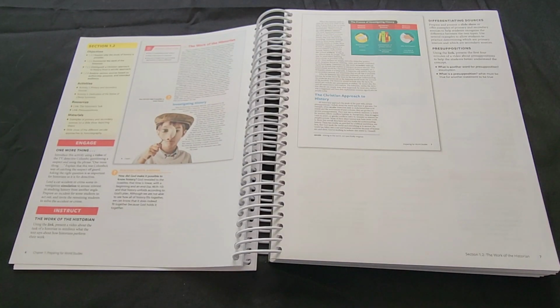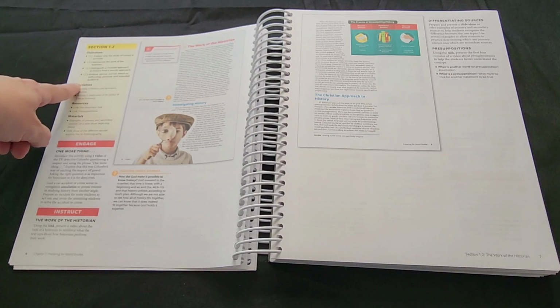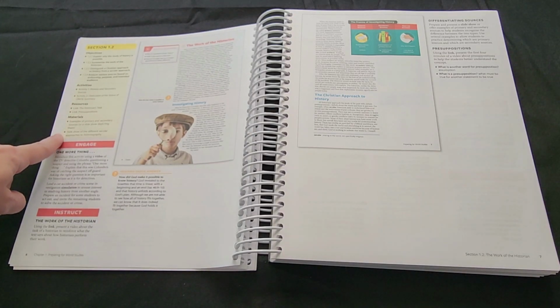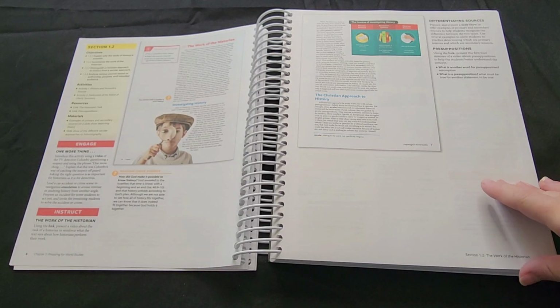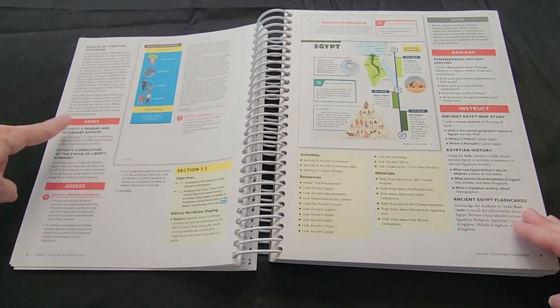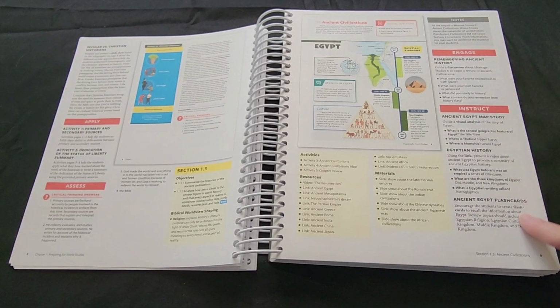Throughout each of the sections, you'll see lesson objectives, activities, resources, and materials. Each of the chapters will follow very much the same format. You'll also see the stages of the teaching cycle repeated throughout the different lessons.